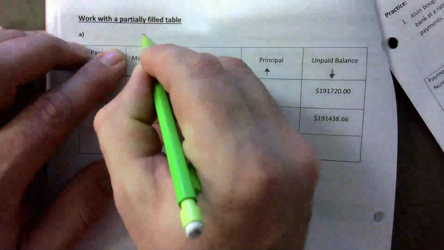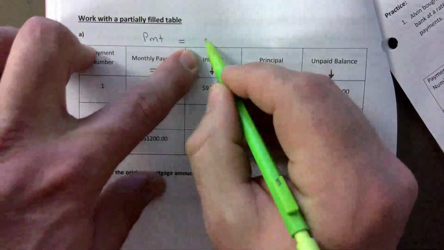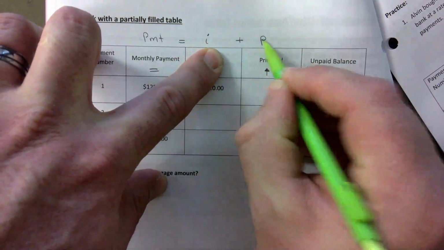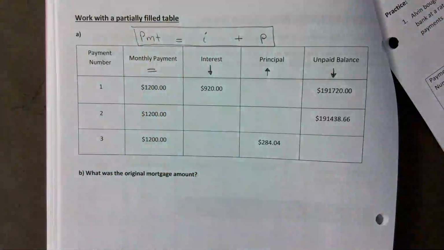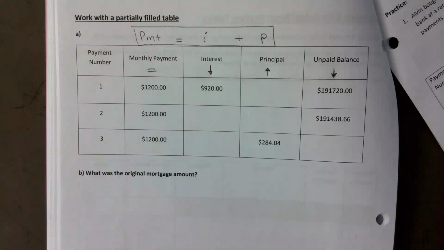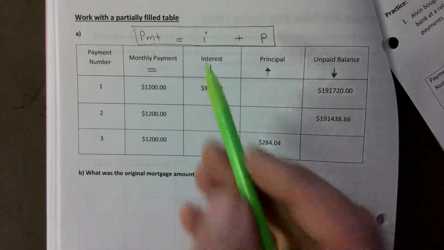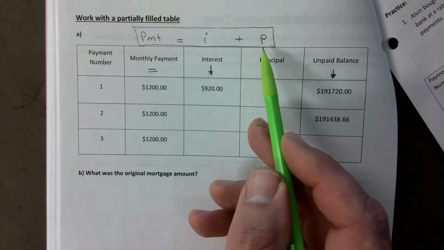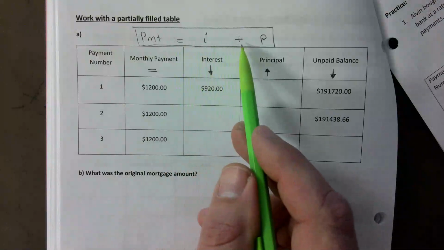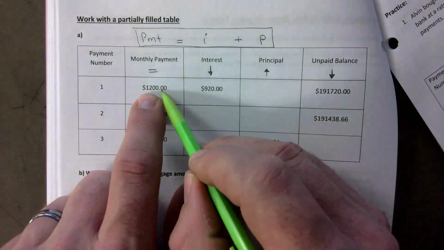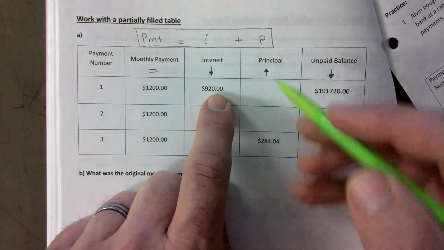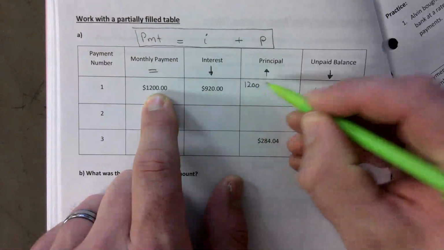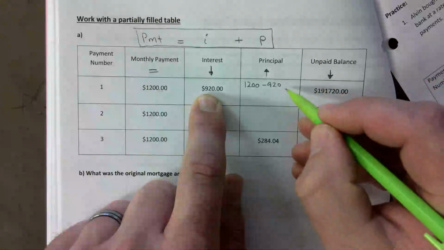I would just remind you that the payment is always equal to interest plus the principal. This is a classic equation that you should already know. Sometimes I go P and I, P, it doesn't matter. But payment is always interest plus principal. So if you know this concept, you should know that this number is supposed to add up to whatever these two cells are. Therefore, if I know my payment, I'm just going to go 1200 minus 920 and fill that in.